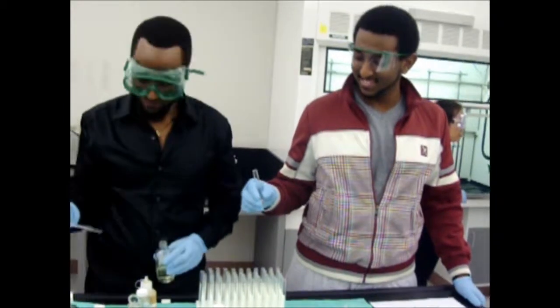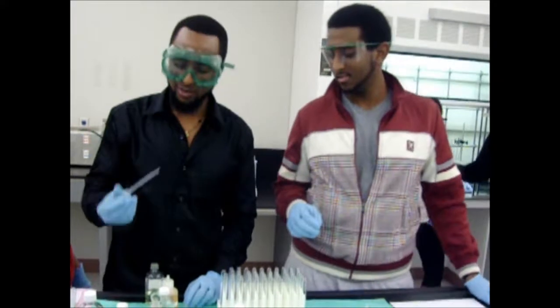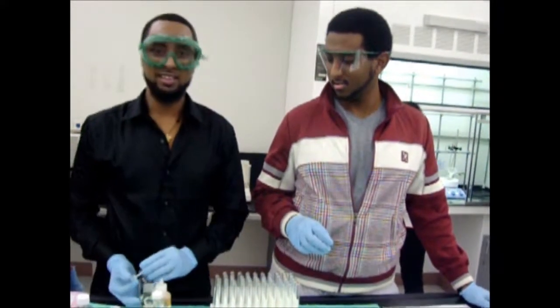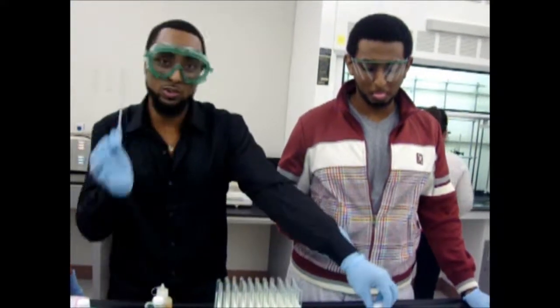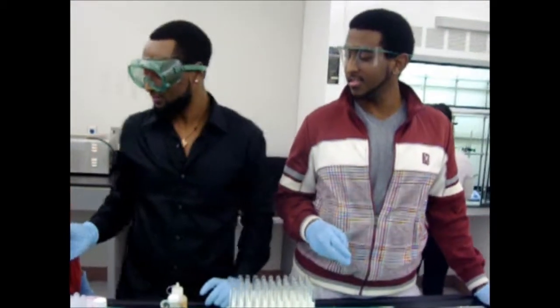Now, one of the things that you cannot do is put whatever you have remaining back into the main bottle. It will cross-contaminate and ruin your whole entire bottle. So I'm just going to throw this away. Make sure you remember that. Here you go. Toss it in the trash.